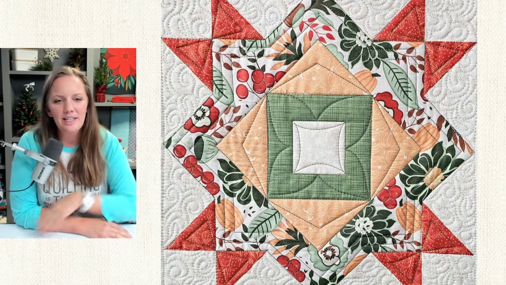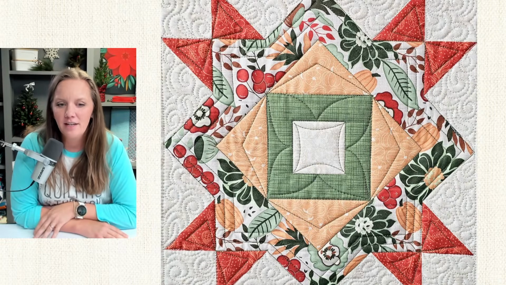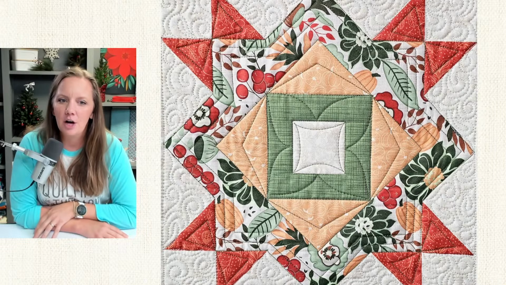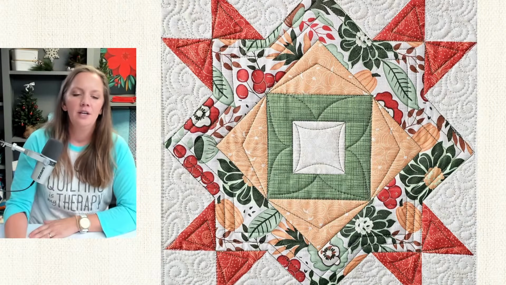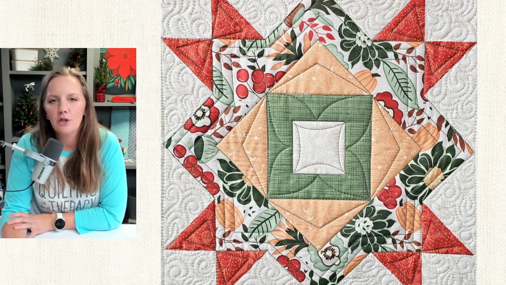So in that print, it might be hard to see because it's a busier fabric, doing some echoing that follows the sides of the block. I added 2 echo lines, but I could have added more if I thought that looked better. So it's just kind of a fun way to highlight those portions of your block.